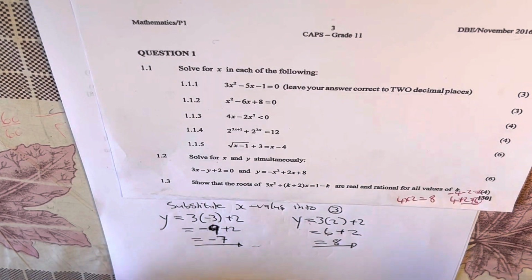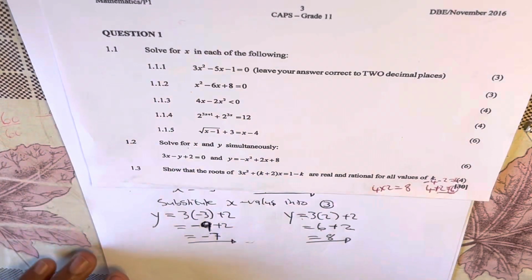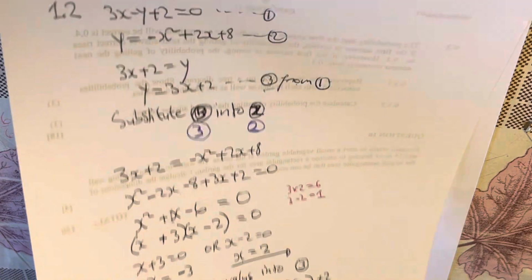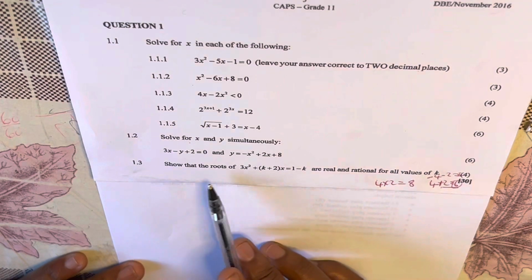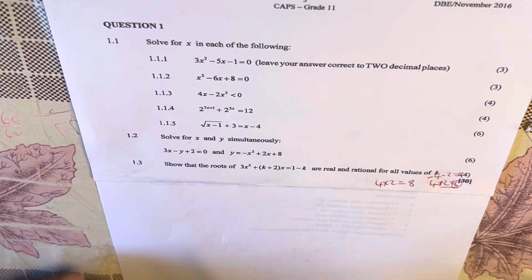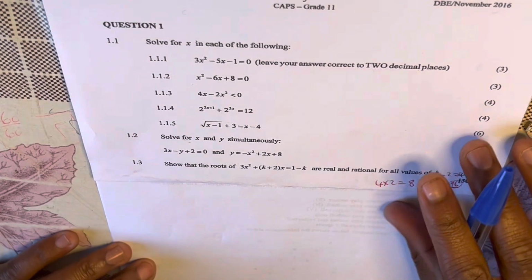Okay, now let us come to our last question, which is on 1.3, which is covering the part of nature of roots. Now with the nature of roots, what do we have here? They say show that the roots of 3x squared plus (k plus 2)x is equal to 1 minus k are real and rational for all values of k.